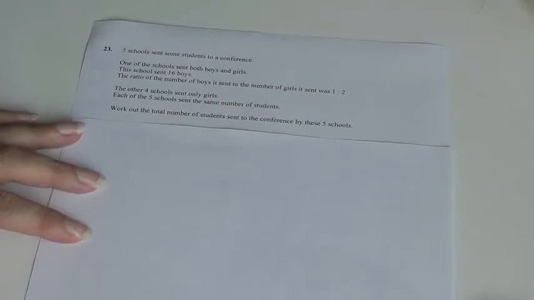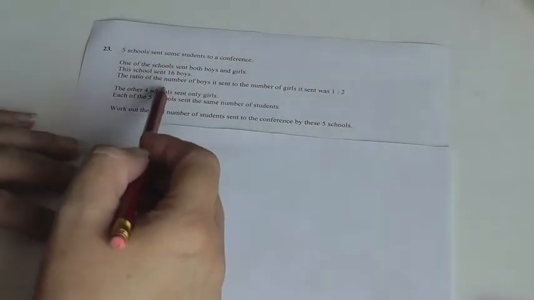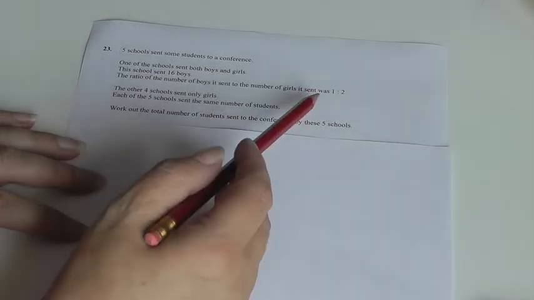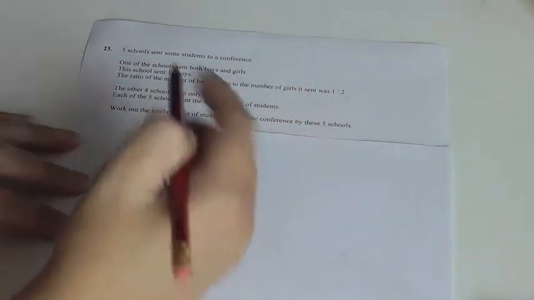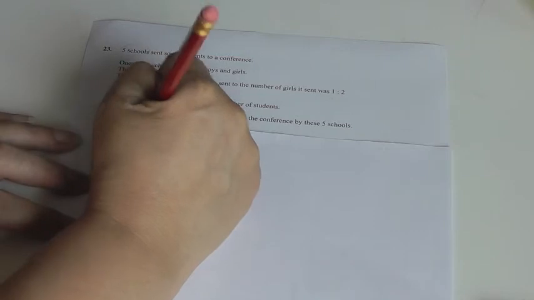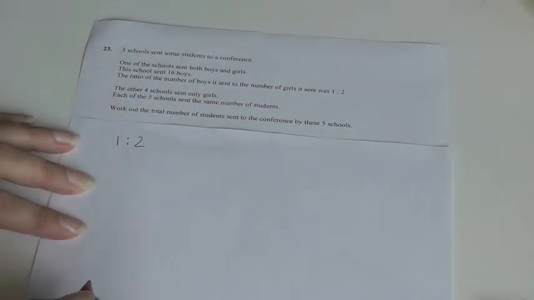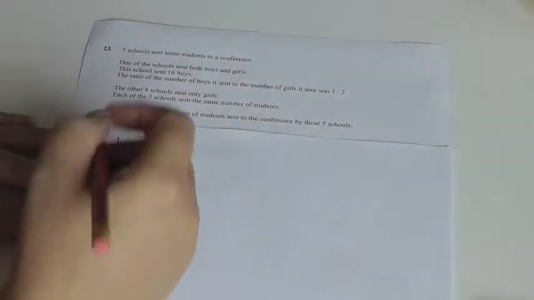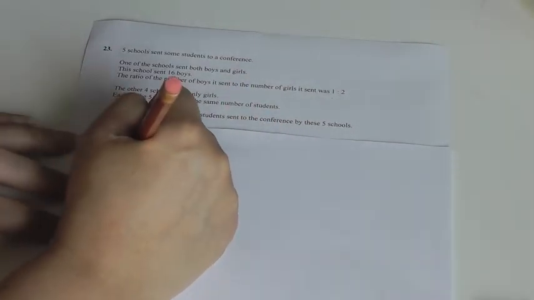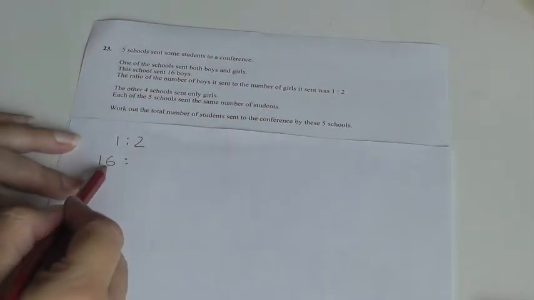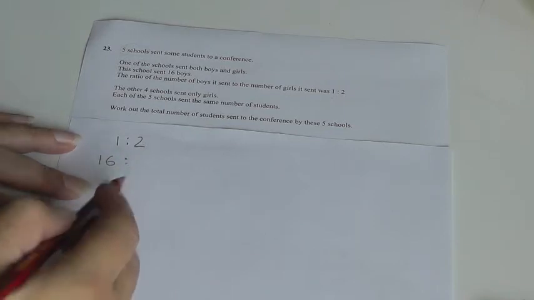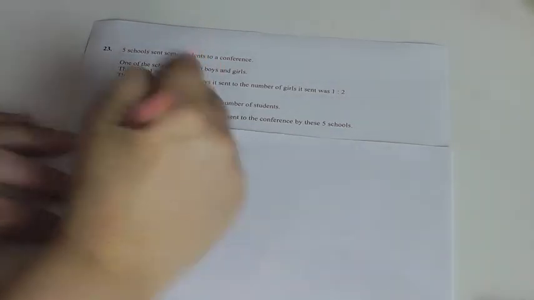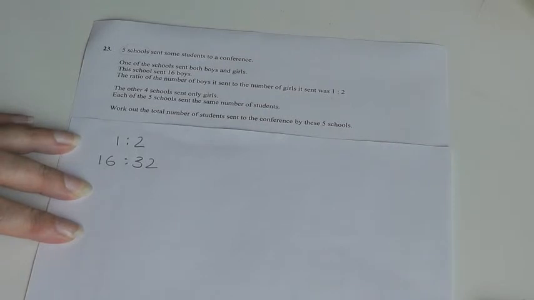This is the last question. It tells you that 5 schools have sent students to a conference, and the first piece of information is about a school that sent both boys and girls in the ratio of 1 to 2. It's worth writing this ratio down. The school sent 16 boys, and it says the ratio is boys to girls 1 to 2. So if they've sent 16 boys, then they've sent twice as many girls, which means they've sent 32 girls.